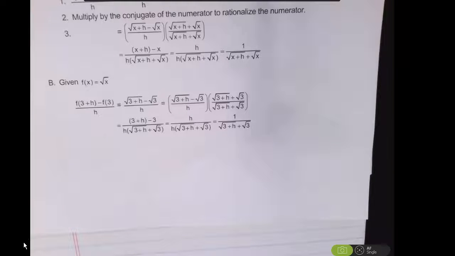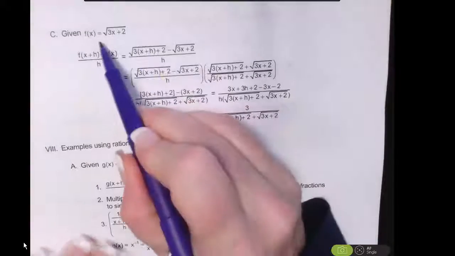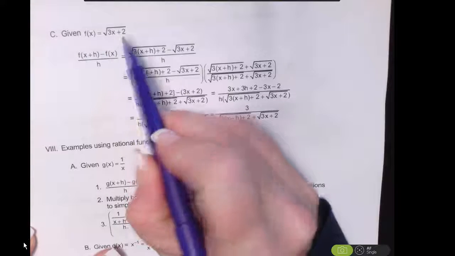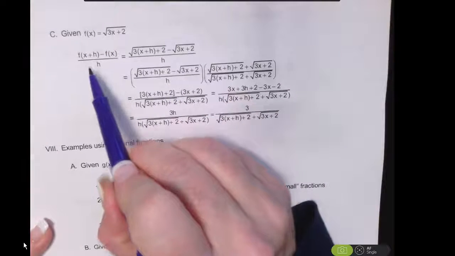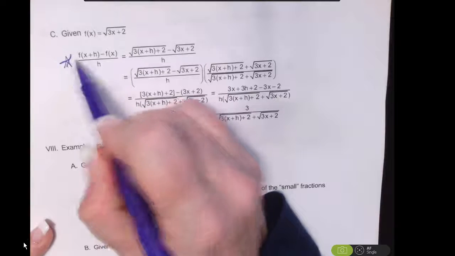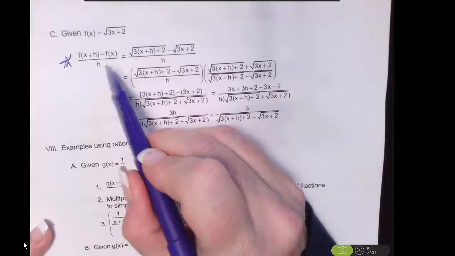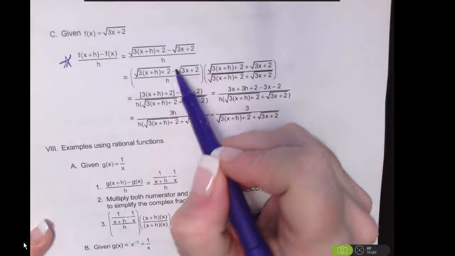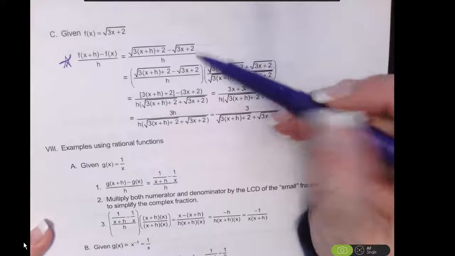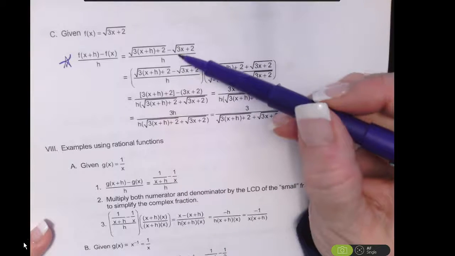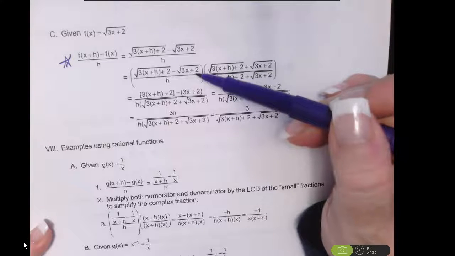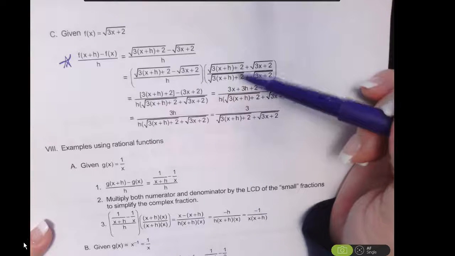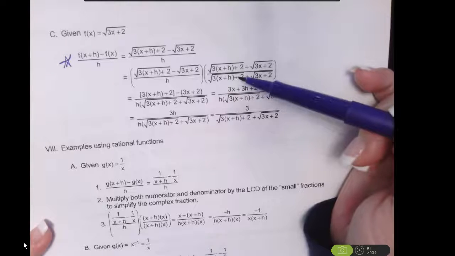Pause the video. I'm going to let you copy it out. So in this case, our original function f of x is 3x plus 2. And we want to do the difference quotient. So we always start with this same difference quotient, and we're just doing our substitution, and we can't leave it like that, so we want to rationalize the numerator so that we can get some h's outside the radical so that we can cancel them.